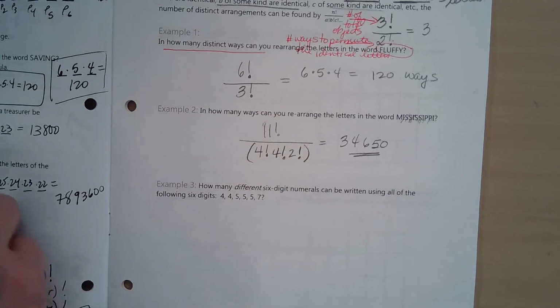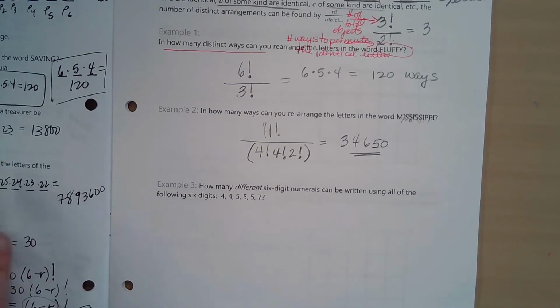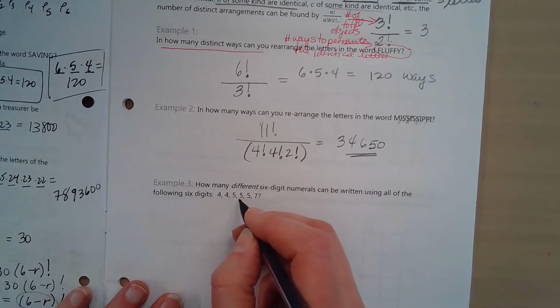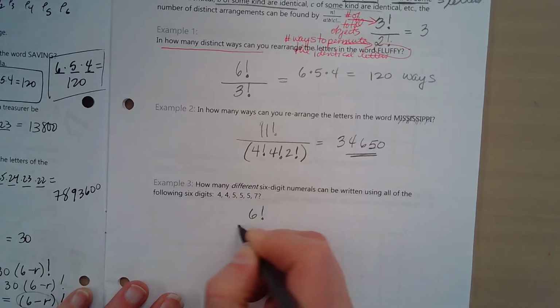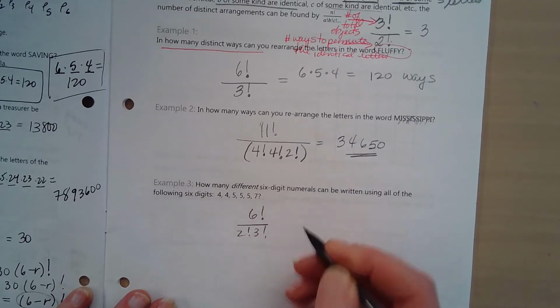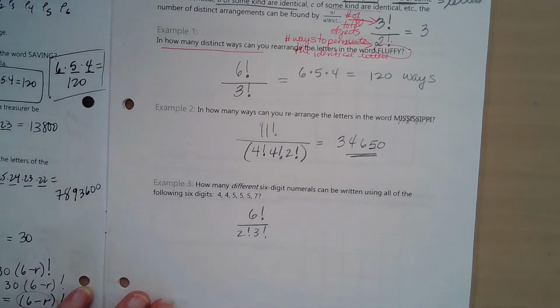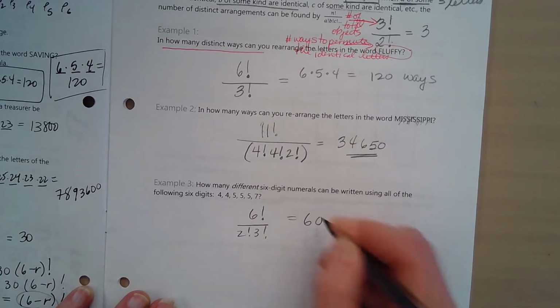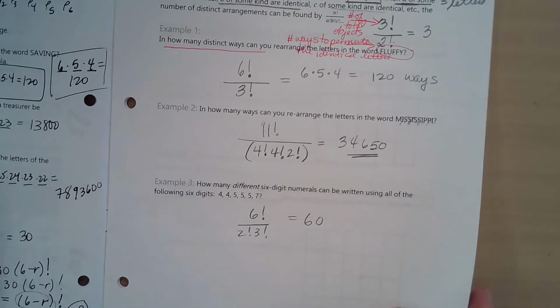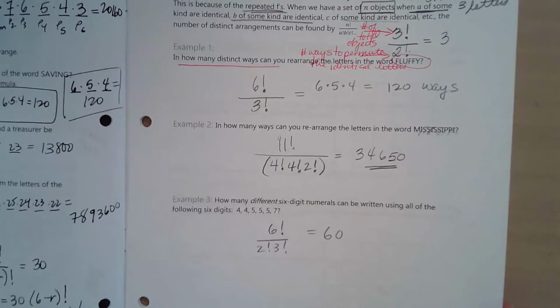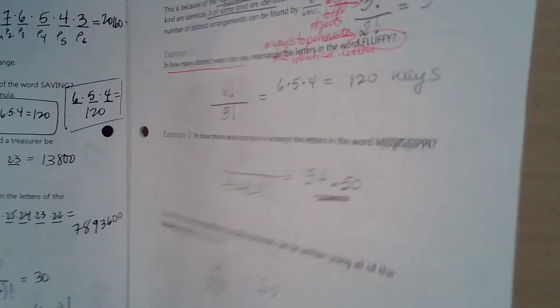Okay, what'd you get? Top number was 6 factorial, right? All over. I have my 2 and my 3, right? Is that what it comes to? 720 divided by 12? Yep. Perfect. Okay, so those are pretty easy to work with, right? Identicals. It's pretty easy to identify if you've got identical letters or numbers, I think.